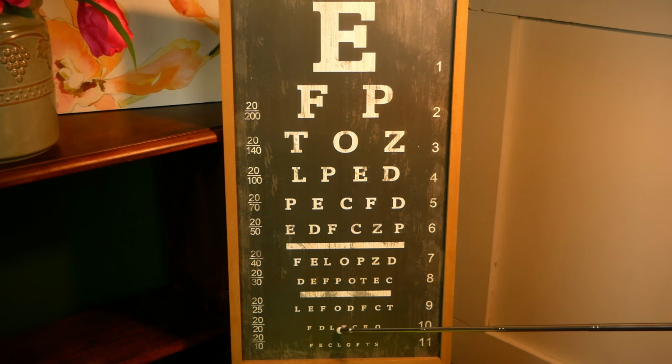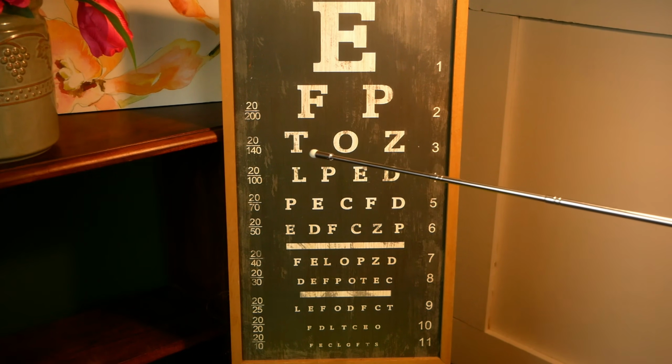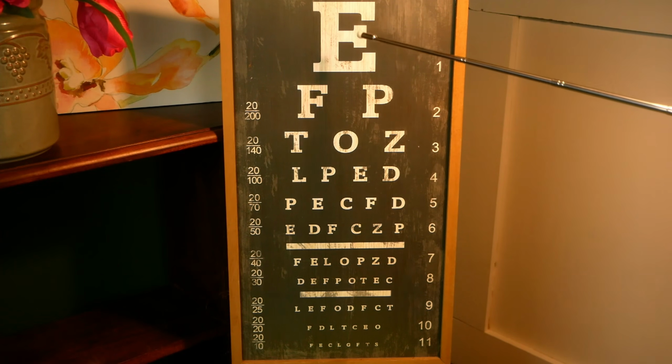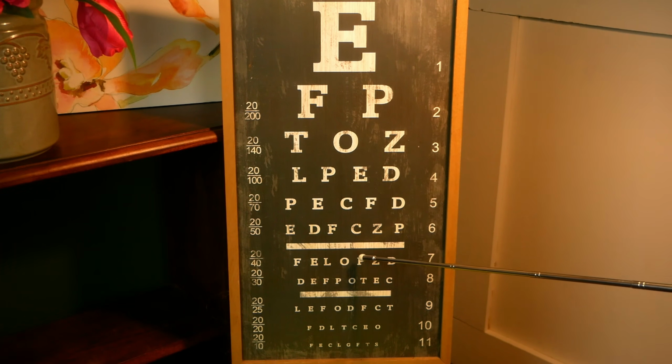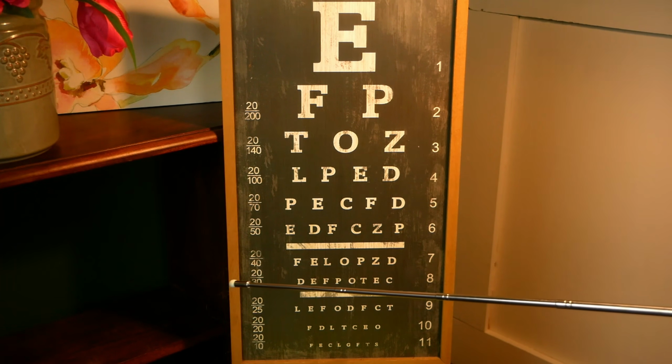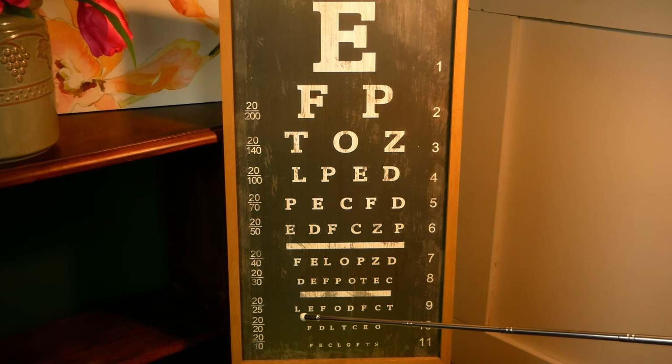Okay, and line number 10 right here, forwards. Excellent. Did either of your eyes feel like there was any difference in your vision? Did it feel like any of these were a little harder with one eye rather than the other? Okay, wonderful. Ariadne, we have 20/20 vision in both eyes. Okay.